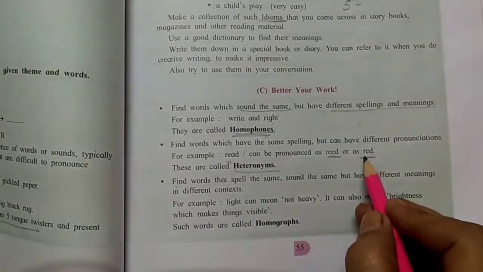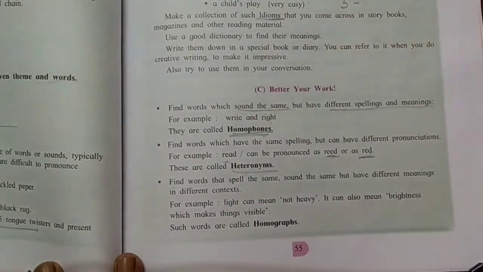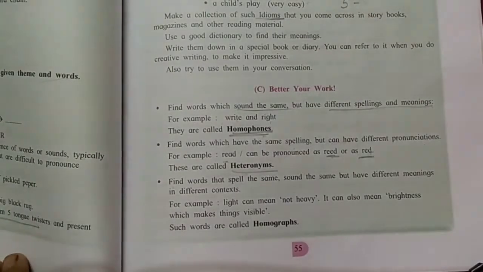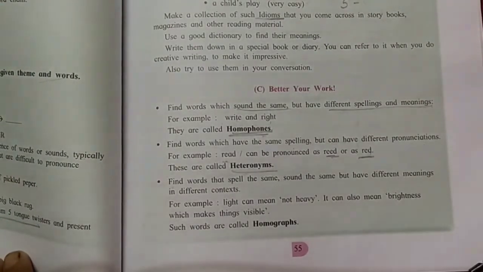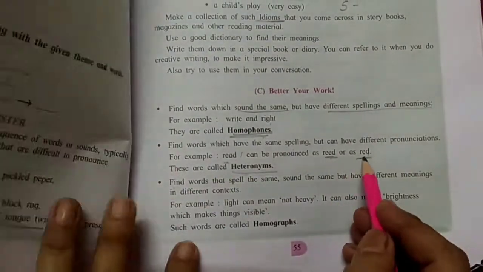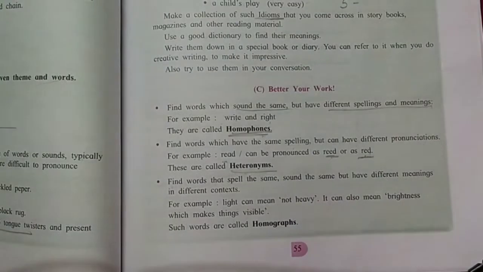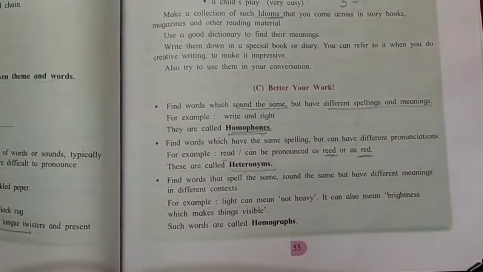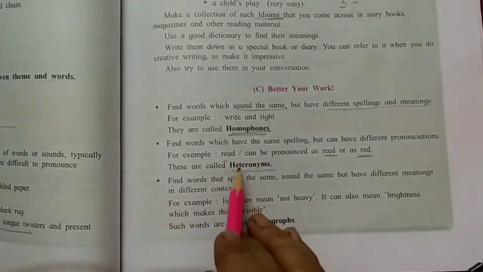When I just say read, I read a book, the spelling will be R-E-A-D. But when I say the color of the book is red, that red will be R-E-D. So it depends on where that word is used. The spelling is the same but pronunciation differs. That is known as heteronyms.